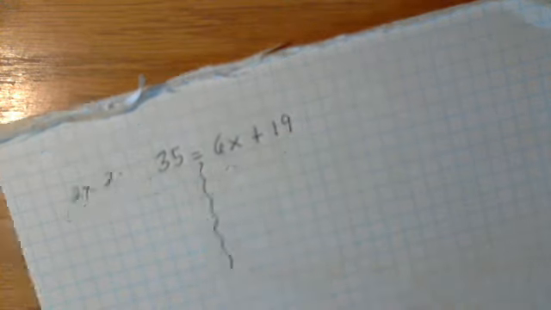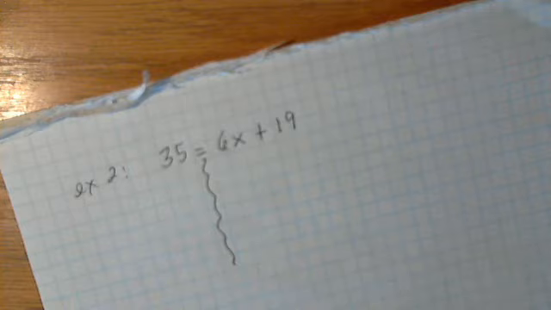Alright, this one looks very similar to the first one we solved. There's a variable on one side with a constant term, another number on the other side of our equation. So let's copy it down. 35 equals 6x plus 19. Draw a nice wavy line below your equal sign for the 2 sides of our wall.